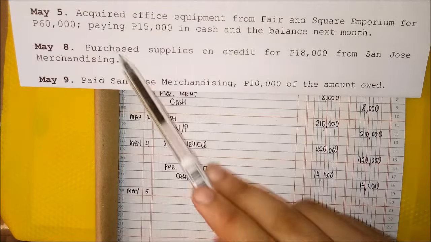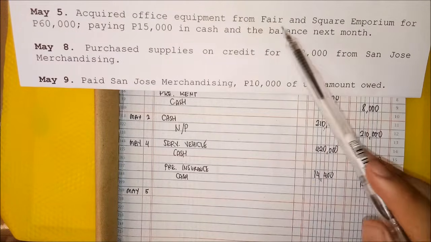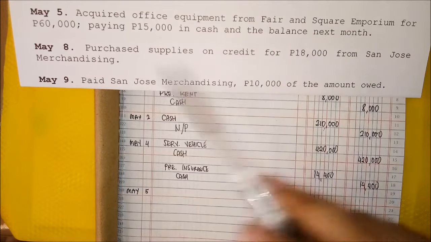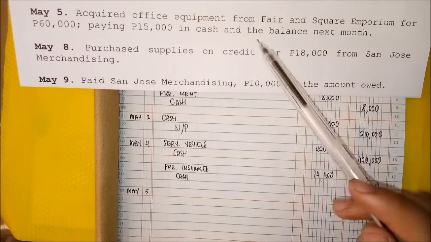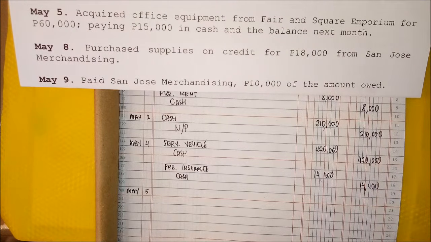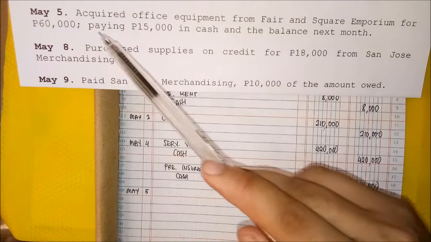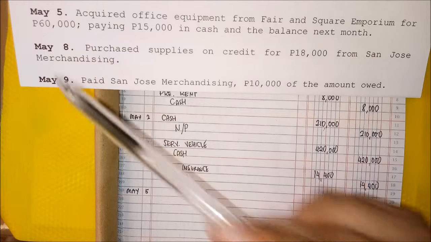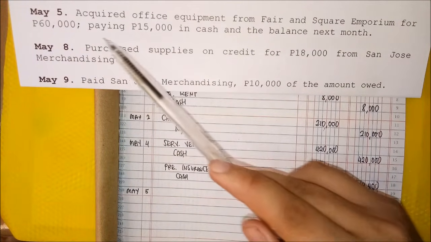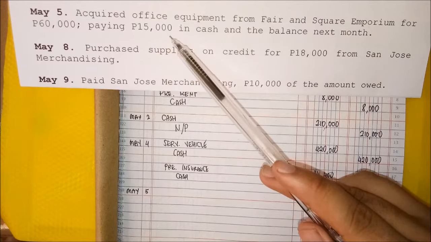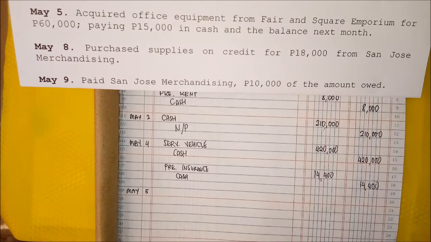May 5, acquired office equipment from Fair and Square Emporium for 60,000 pesos. Paying 15,000 cash and the balance next month. So, ibig sabihin, bumili si business entity ng 60,000 office equipment and nag-down payment lang siya or nagbayad siya ng partial 15,000 pesos and yung 45,000 pesos difference ay utang muna na babayaran next month.